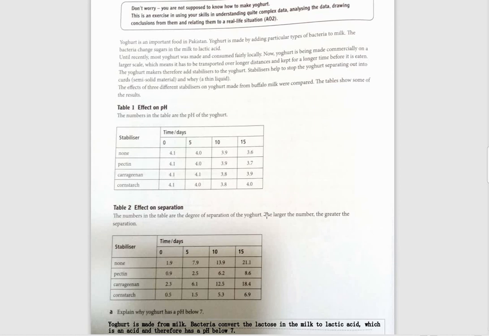So this is a stabilizer. When there's no stabilizer added, the pH of 4.1 dropped over the day of 15. But when you use stabilizer pectin, they were all 4.1 initially, but over time it gradually reduced as well, but it reduced very slowly. I wouldn't say slowly, but it was fairly okay.